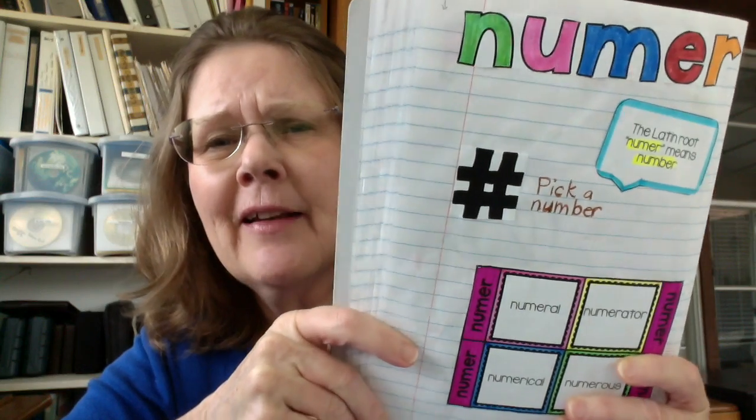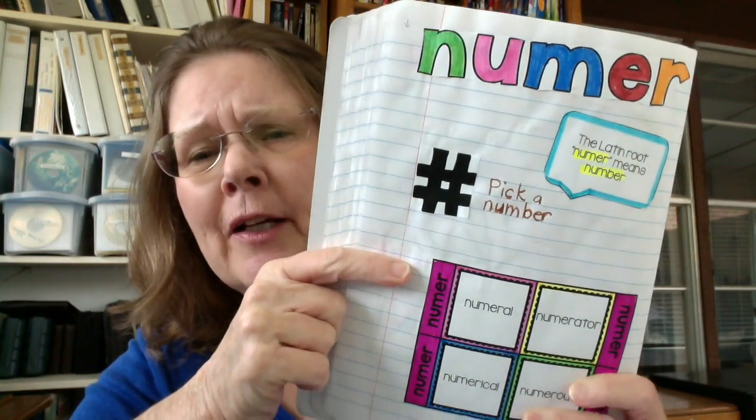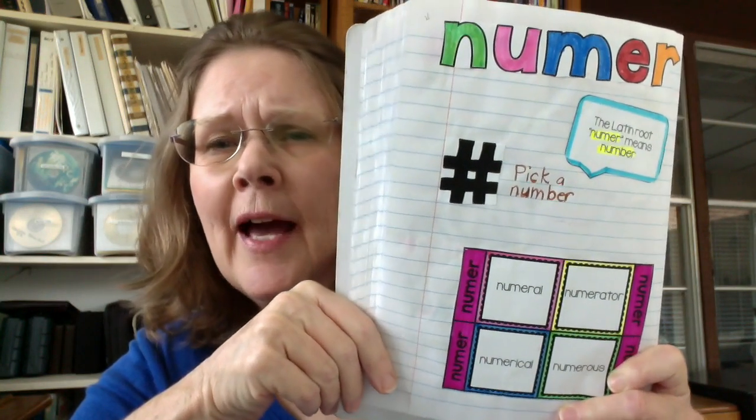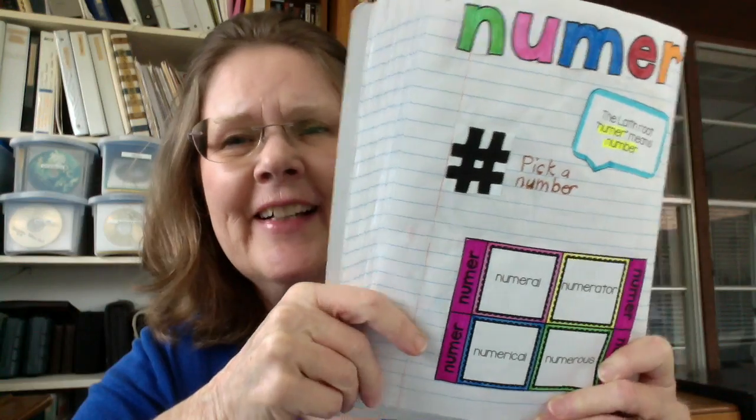Your first one is called Numer. It means number, which makes sense because it looks like it means number. So I have there's a little number sign up here, and then these are different words that are made with that root. Numeral, numerator, numerical, and numerous. They all have something to do with number. Right? That's your Latin root.